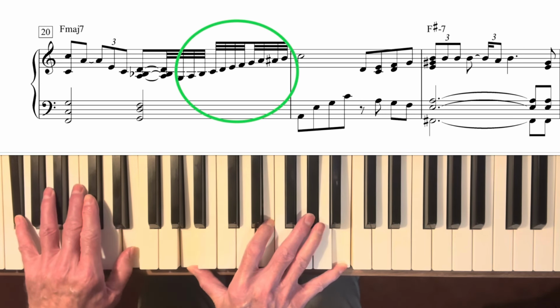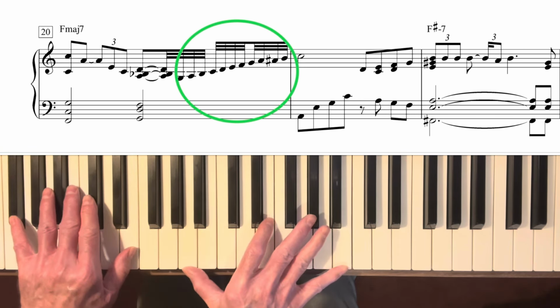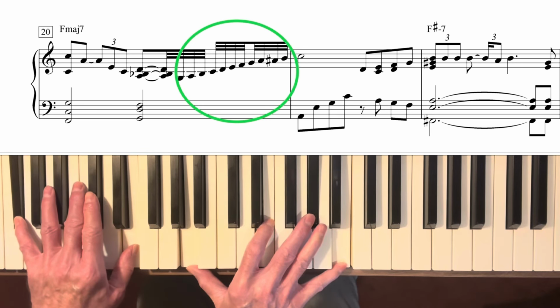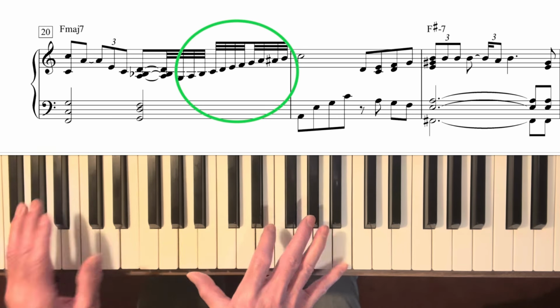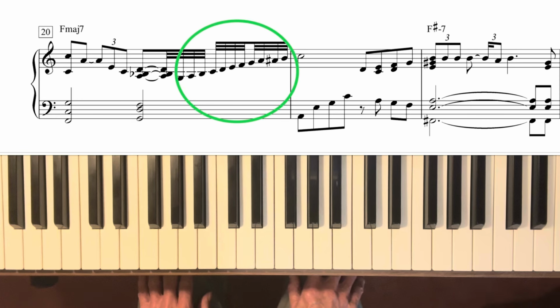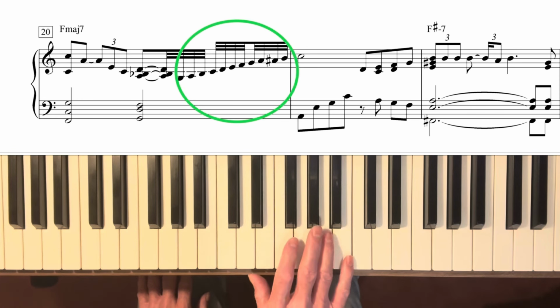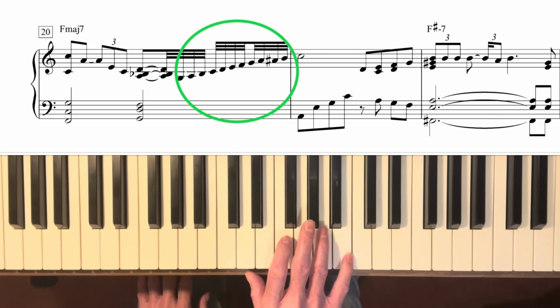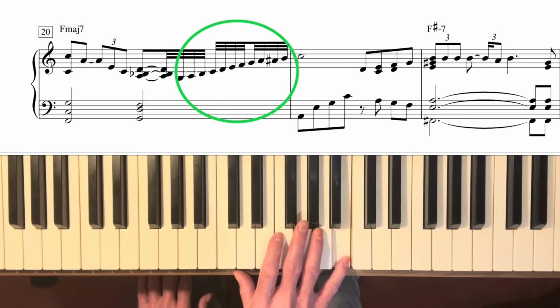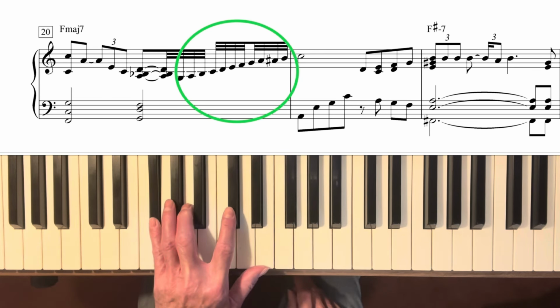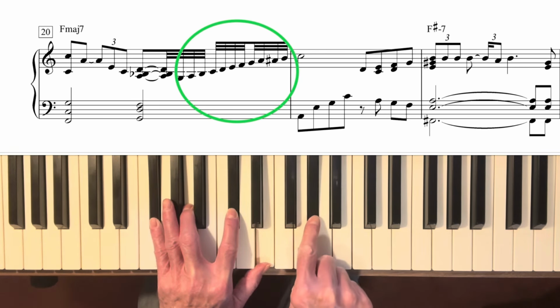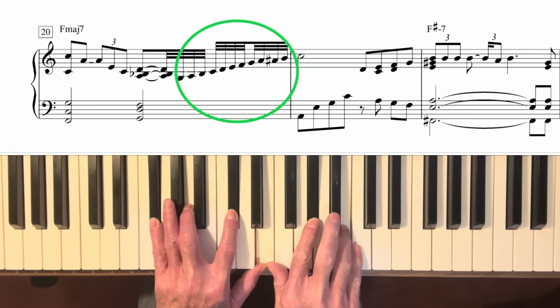Now the F sharp minor 7 there, that's a really nice voicing. There's an alternative one that you could use there, which is often referred to as the Kenny Barron voicing. It's when you've got the 11th at the top of a minor 7th chord. So that's F sharp minor 7, that's the 9th, and that is the 11th.